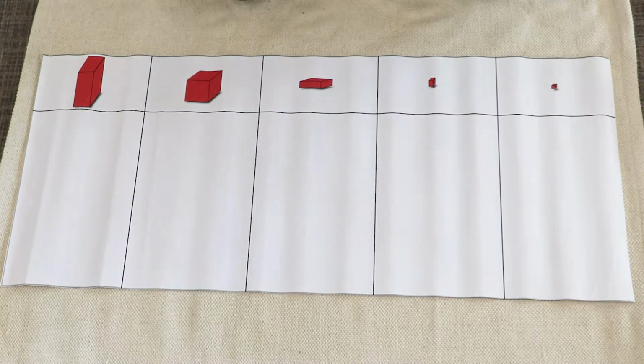So today we're going to learn how to count and record in base 5. What that means is every time I get to 5, I need to exchange to the next hierarchy.